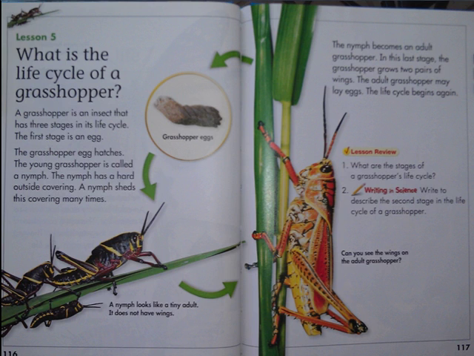Lesson 5. What is the life cycle of a grasshopper? A grasshopper is an insect that has 3 stages in its life cycle. The first stage is an egg. The grasshopper egg hatches. The young grasshopper is called a nymph.